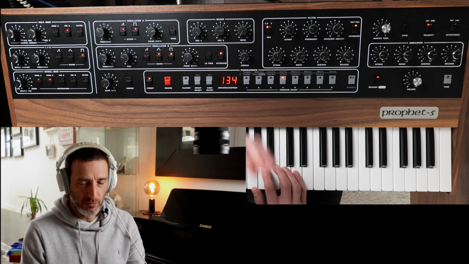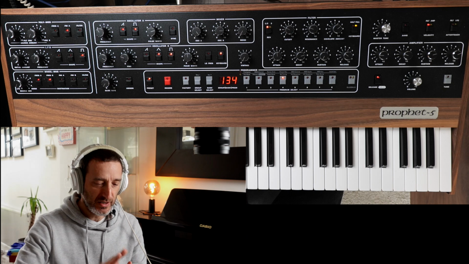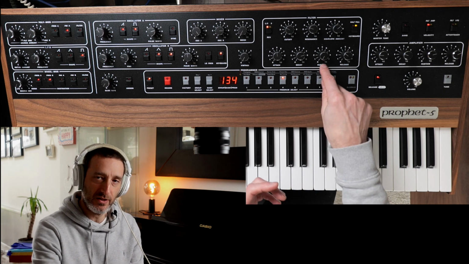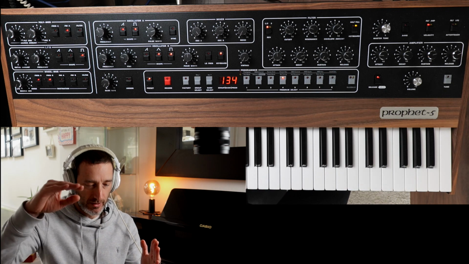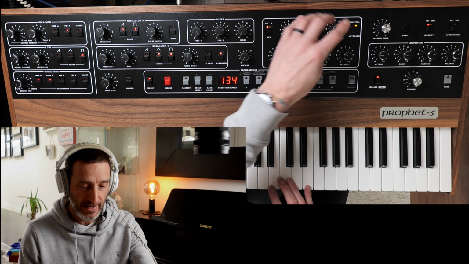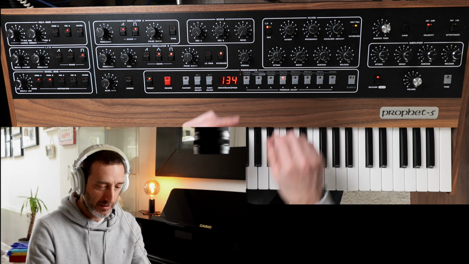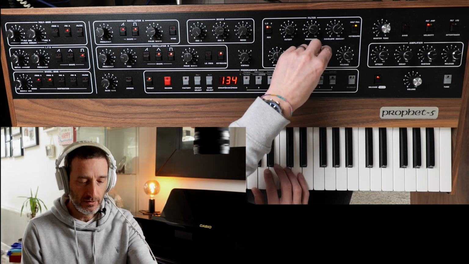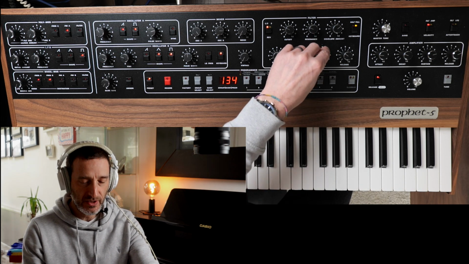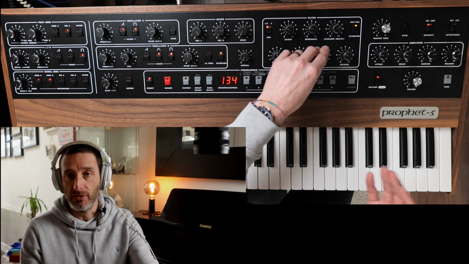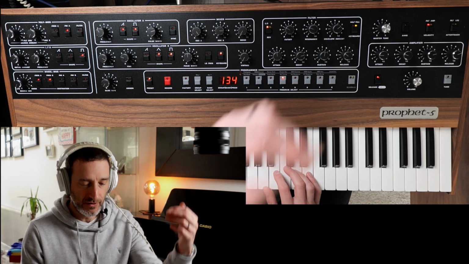Once it reaches its maximum, there's a second phase, and the second phase is the one set by the sustain. So after the initial amount, which is a combination of cutoff and envelope, is reached in the time that is set by the attack, then the sustain level determines the amount of the frequency cutoff after that initial amount.